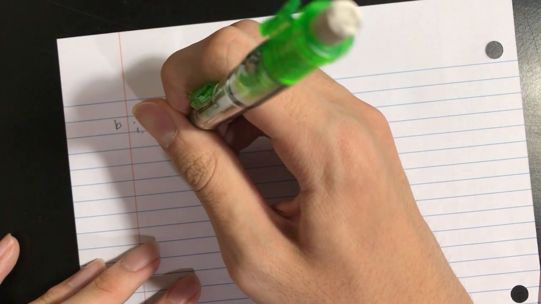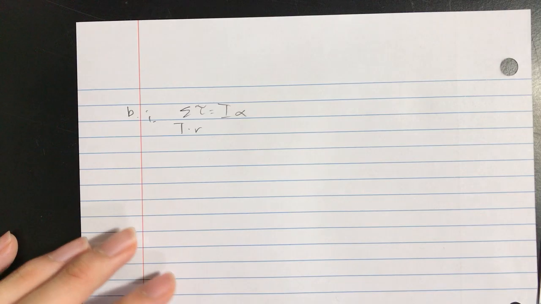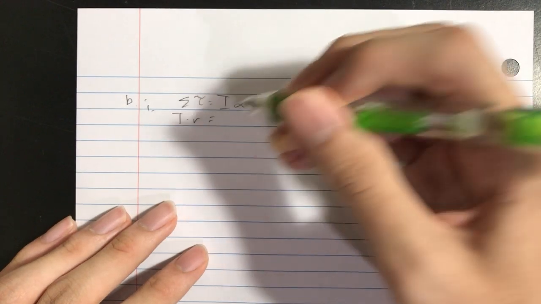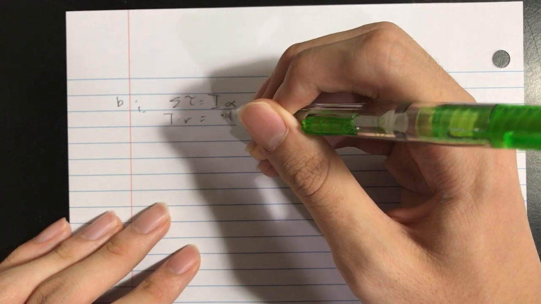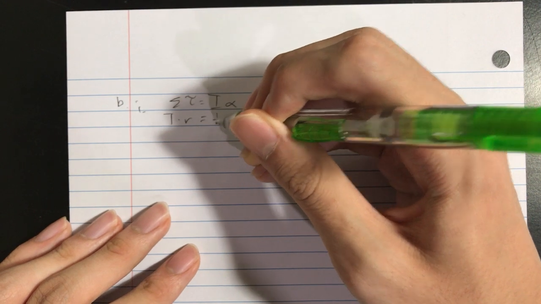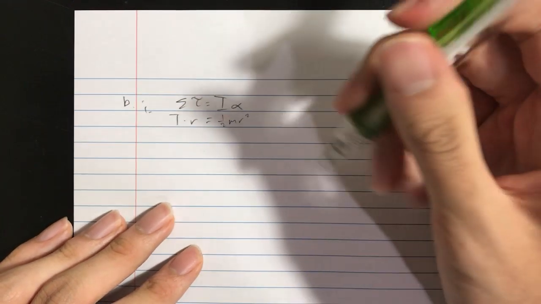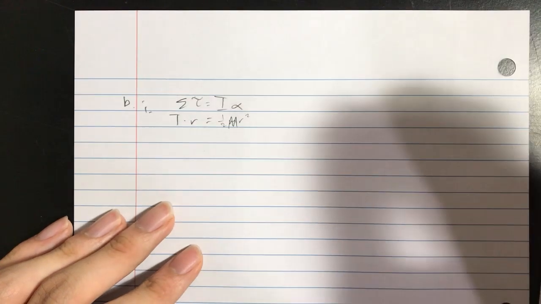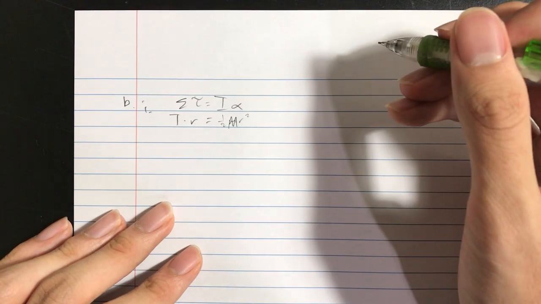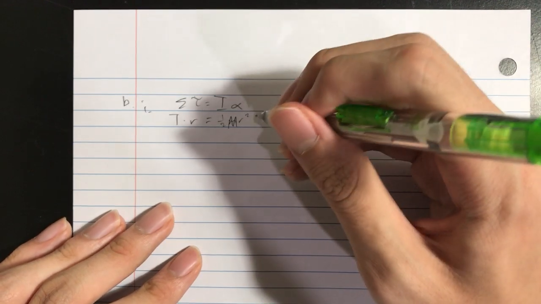So we'll use that: tension times r, the radius, equals I alpha, where I equals, as we did earlier, 1/2 m r squared. We'll actually use the big M because there are two different M's. Big M is the cylinder, small m will be the block.